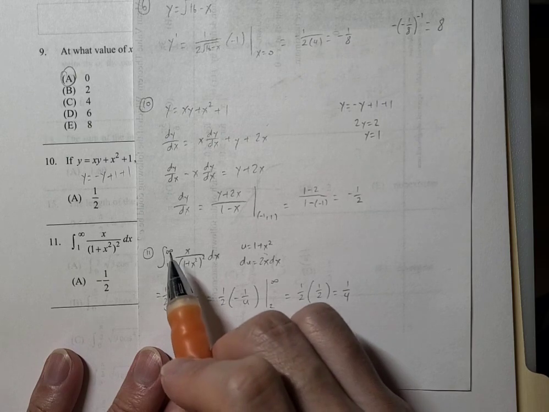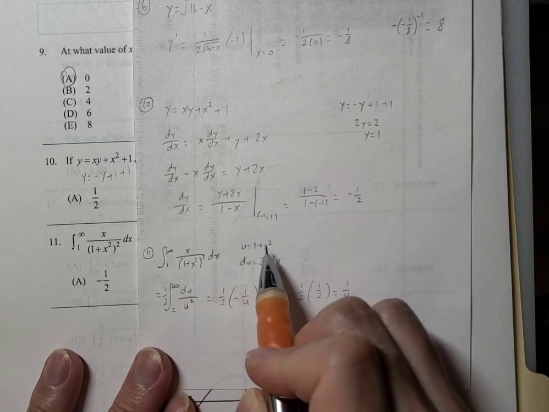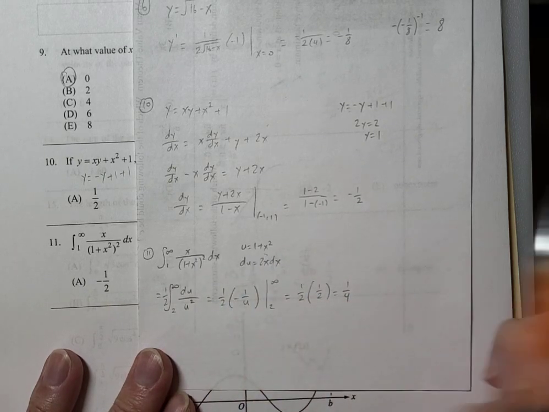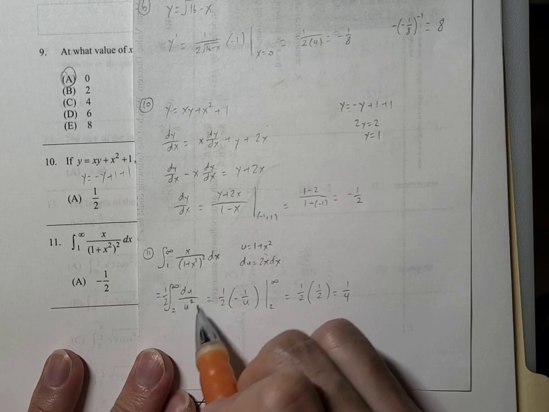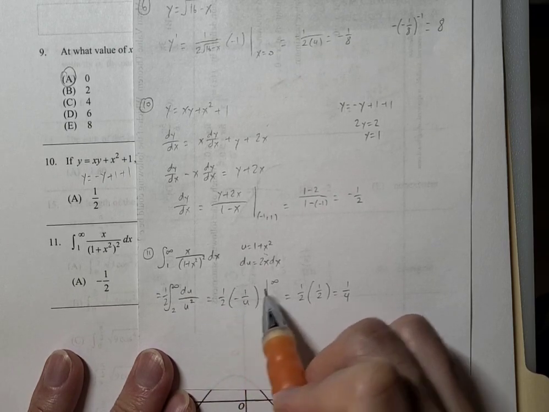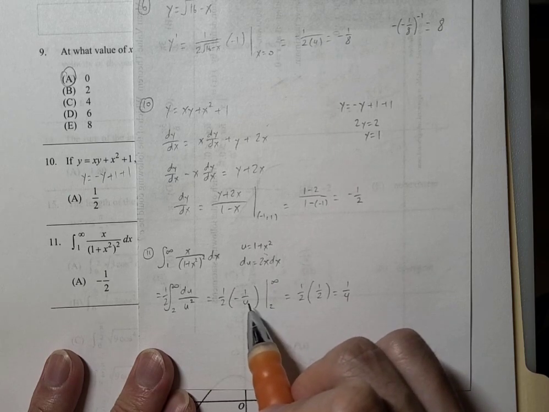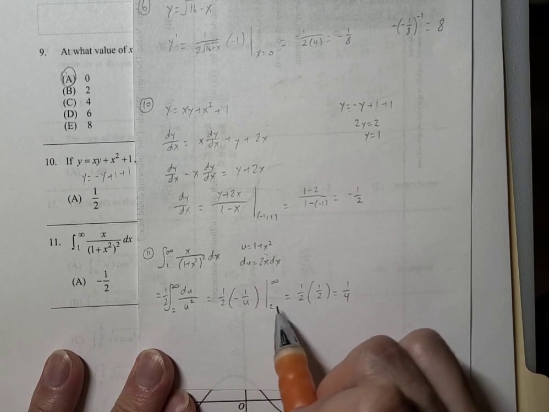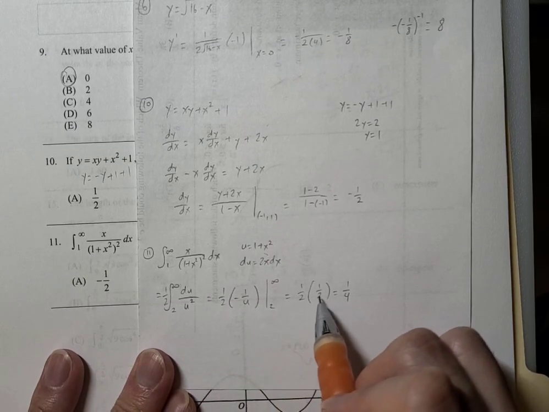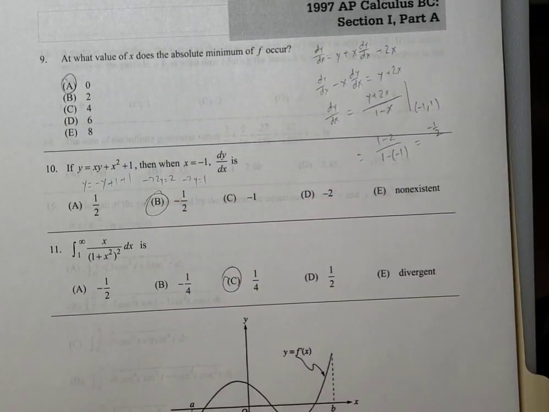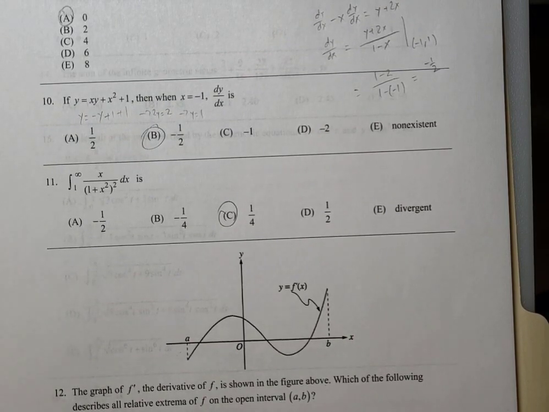Okay, and we have to change the limits of integration. When x is 1, u is 2. When x goes to infinity, u also goes to infinity. Okay, so this is just power rule, so half times negative 1 over u, evaluated from 2 to infinity. When we plug in the upper limit, that goes to 0. So we're left with minus negative half, which is just half, which is half times 1/2 is 1/4, okay? Let me double check that was correct. Yes.